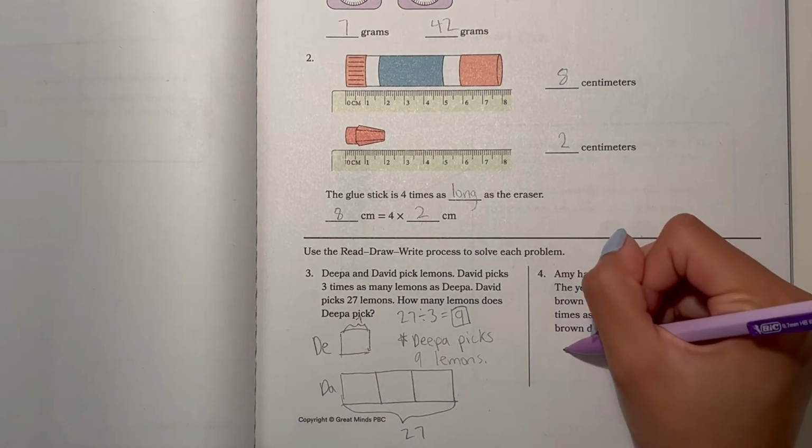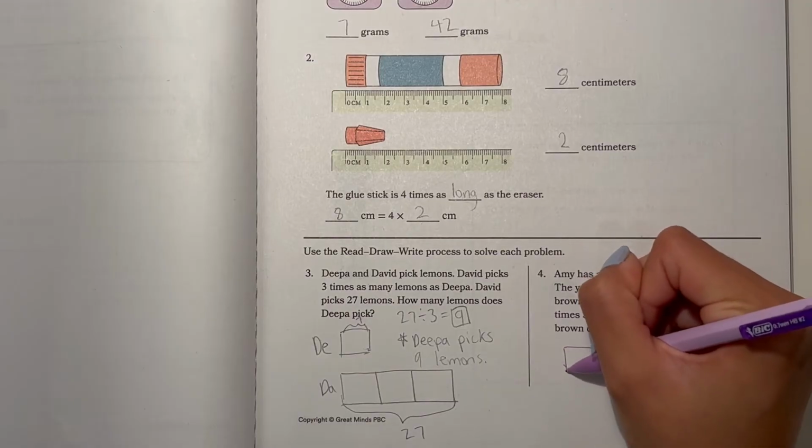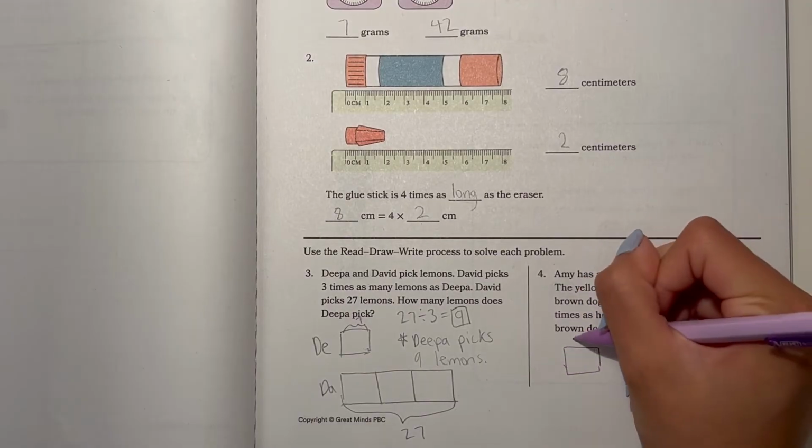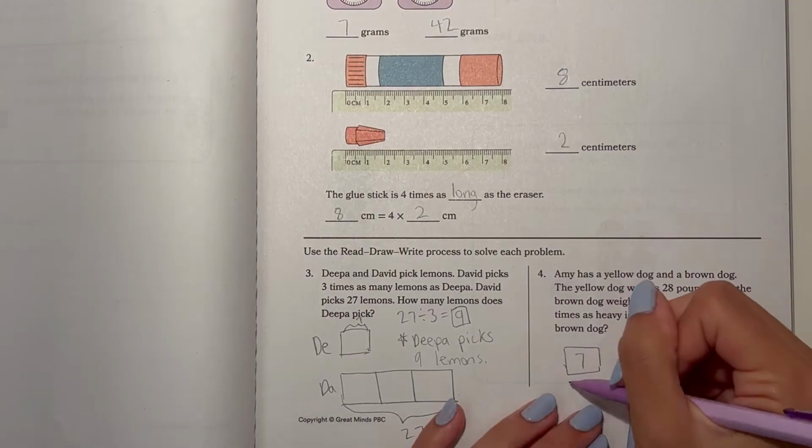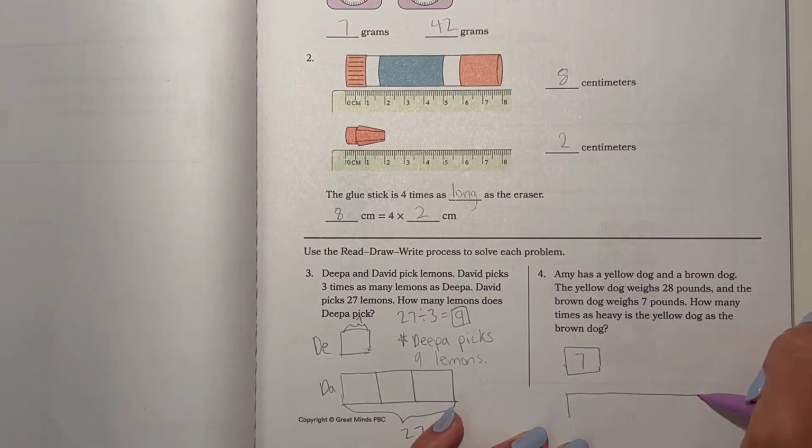Okay, so the brown dog is 7 pounds. And the yellow dog, well, we know the total is 28 pounds.